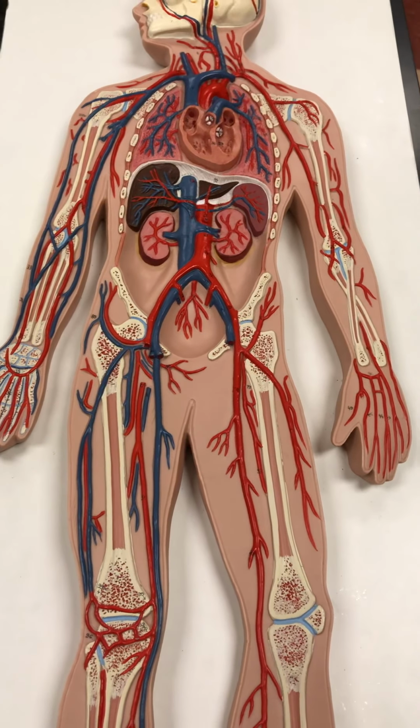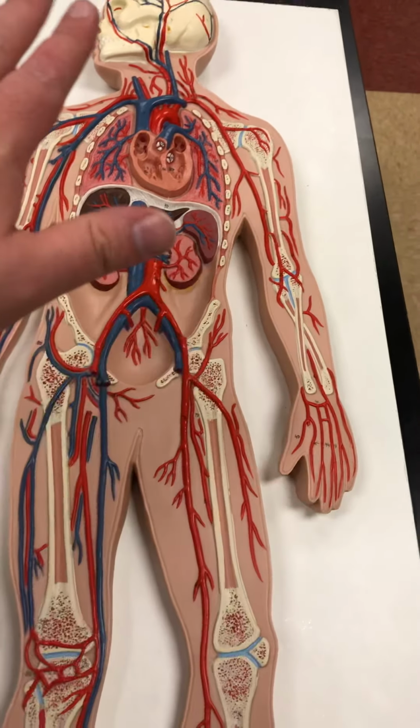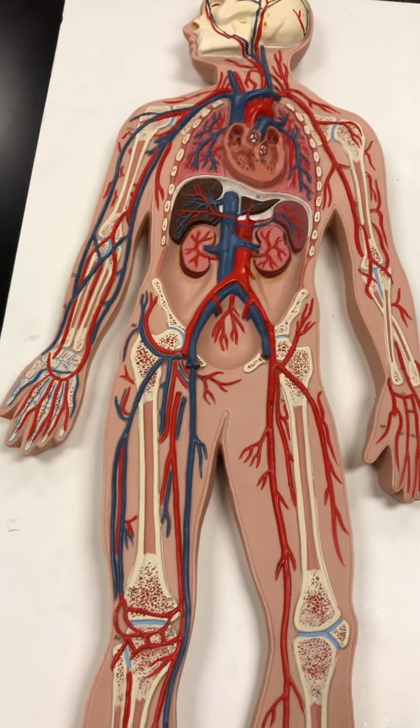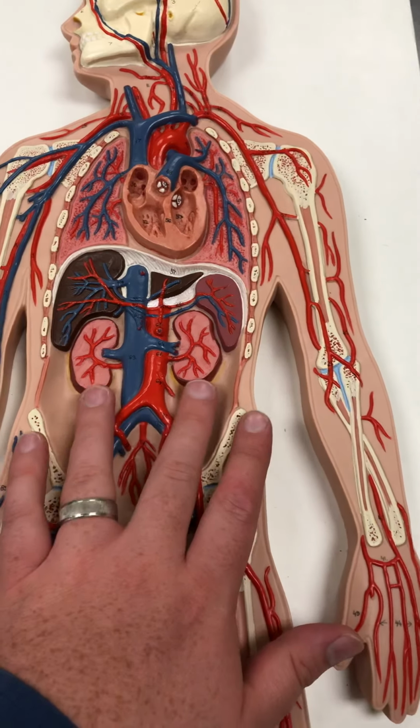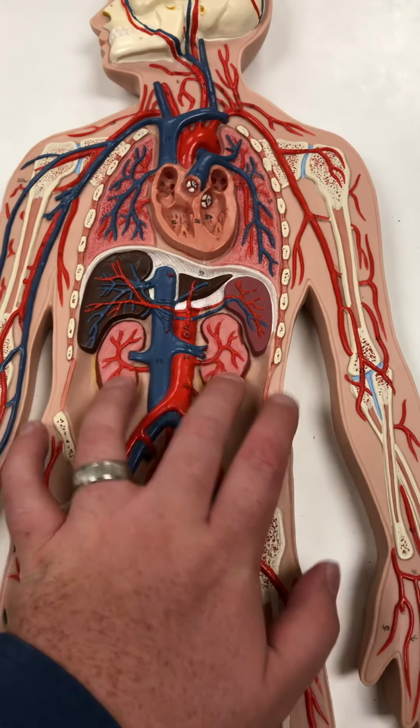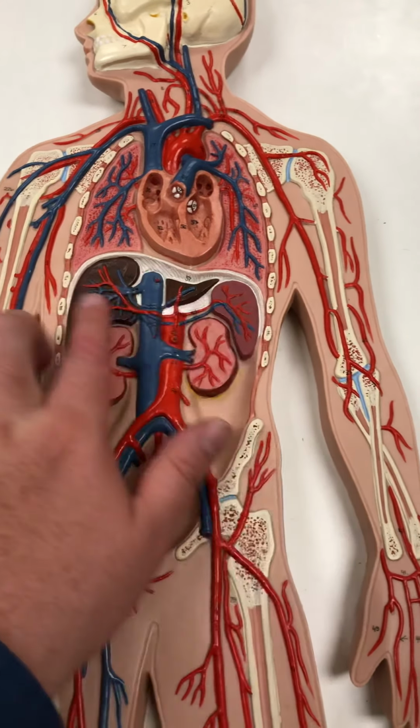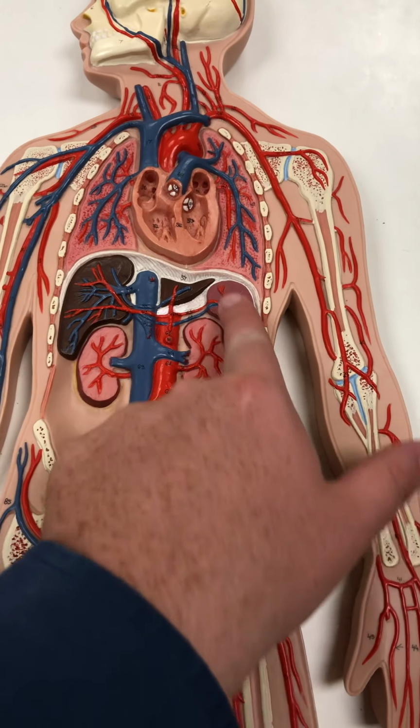So we're going to begin kind of in the middle of the body and work our way up and back around and all the way down towards the legs. So first we have the splenic vein. First we want to identify some major structures. These are the kidneys on either side. This is the liver right here. This is the spleen, okay?